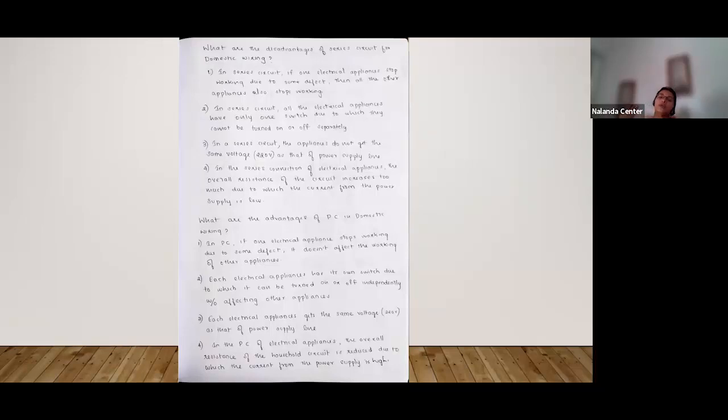Whereas if you use parallel connection, then even if one appliance stops working, say your fan stops working, it is not going to affect your washing machine because they are in parallel. See, this is your fan, this is your washing machine, and this is your AC. They are connected to the power line.